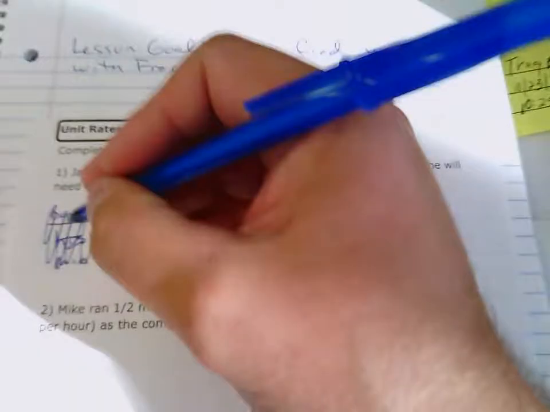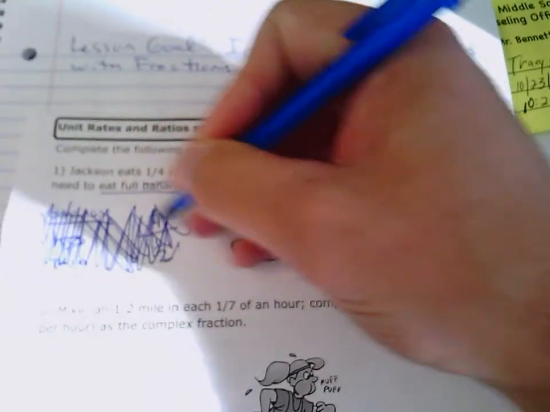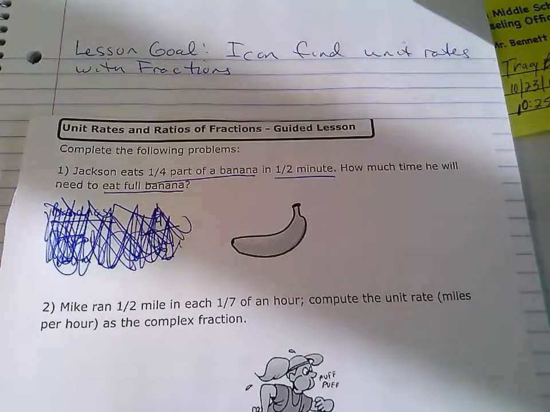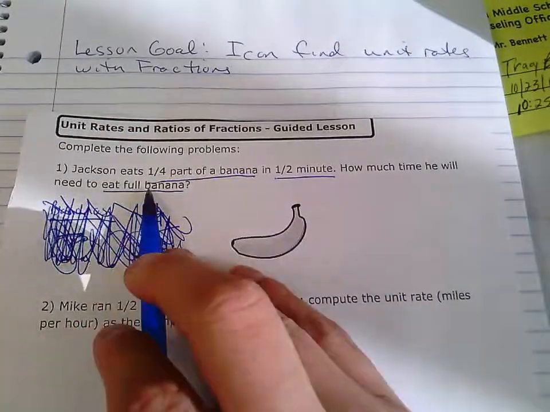Also, disregard what I scribbled out here because I actually made a first take of the video and then realized I was doing it backwards. Ha ha ha, the favorite mistake. So anyways, let's try this problem again. Jackson eats 1/4 of a banana in 1/2 minute. How much time will he need to eat one full banana?